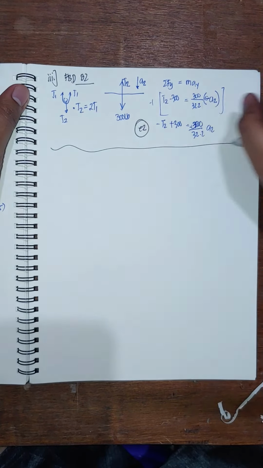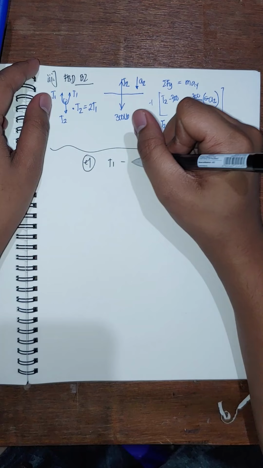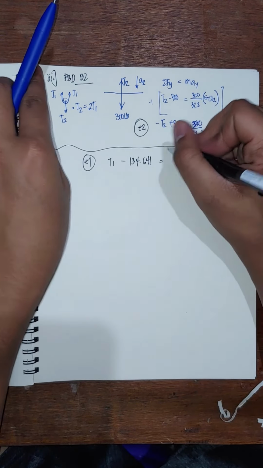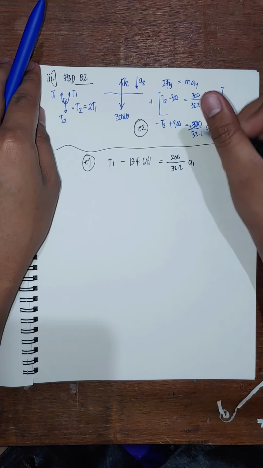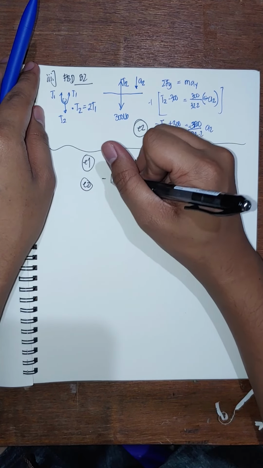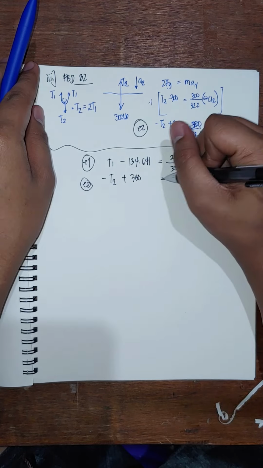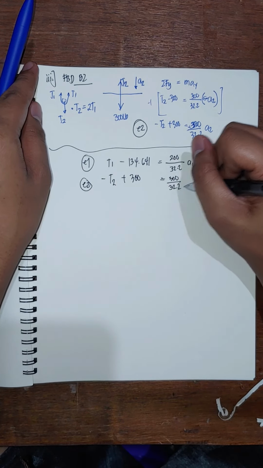Let me write again: our equation 1 is T1 minus 134.641 equals 200 over 32.2 A1. Equation 2 is negative T2 plus 300 is equal to 300 over 32.2 A2.